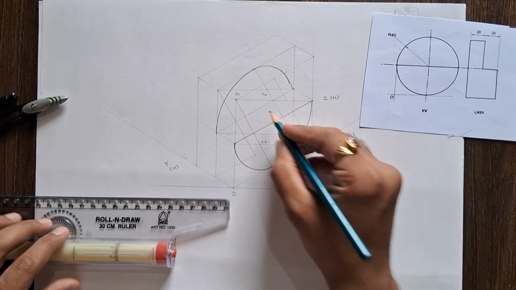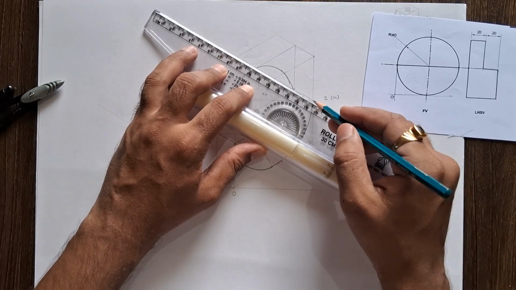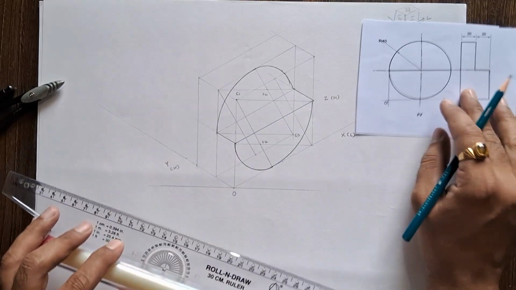Now, this flat surface, its position is here.